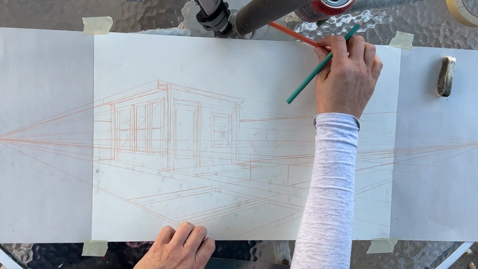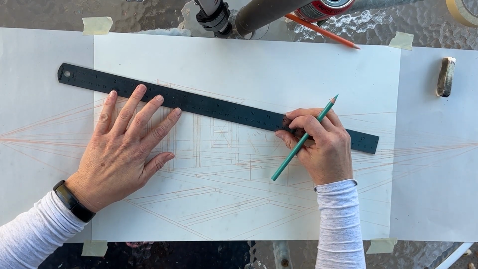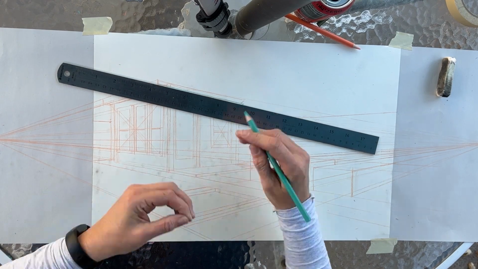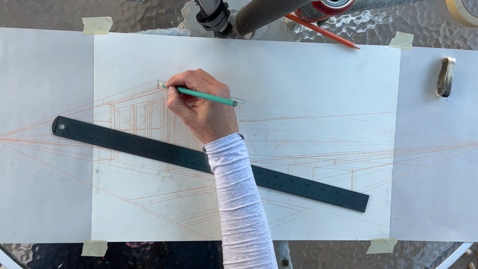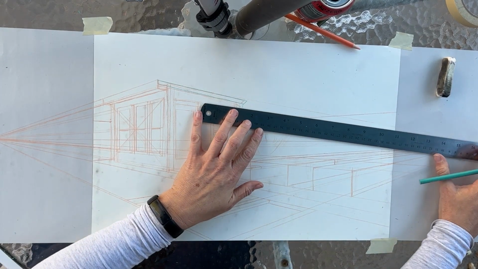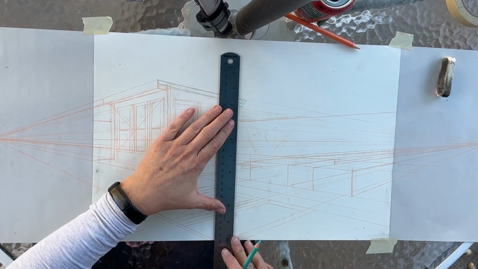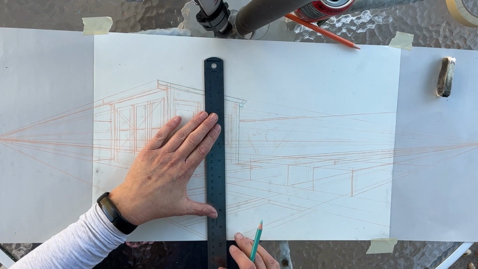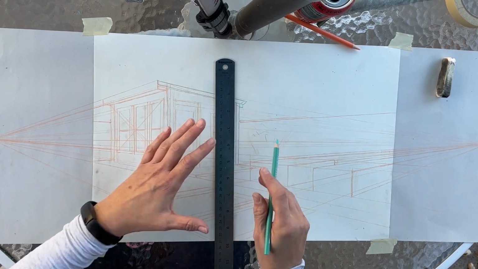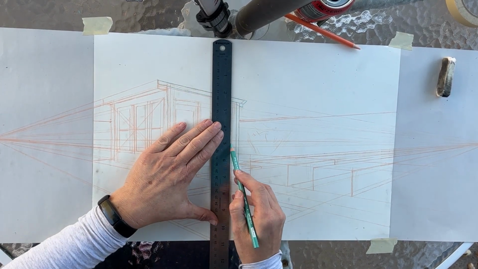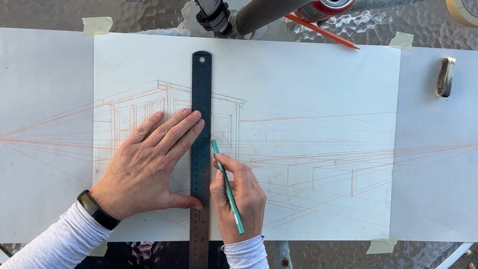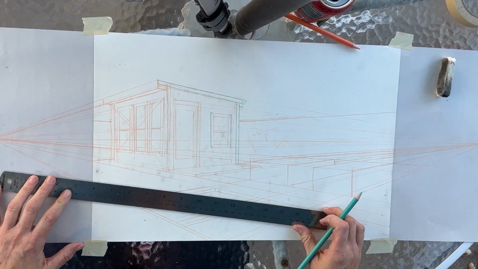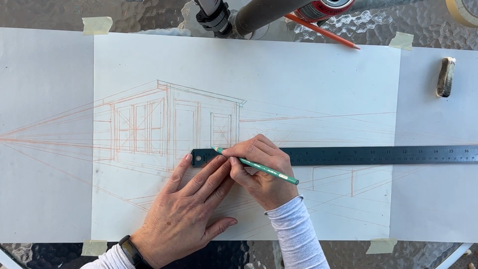So now I'm going in with my sort of middle range value of color and starting to refine the details. I'm not as worried about having to draw everything back to the vanishing point since I've already established that. But here I'm trying to just really clarify everything so I can make sure that I can see everything in the structure of the building that I drew properly, as well as the planters in front of it, and starting to really make this drawing make a lot more sense so I can see it very well visually.